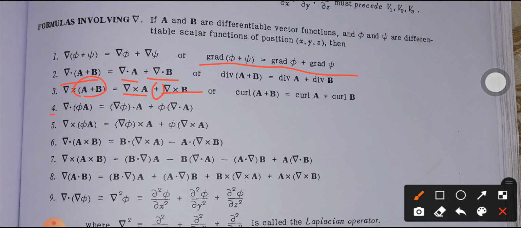Next we have fourth one, that del dot phi a. Here phi is a scalar term and a is a vector quantity. So here you can see that this dot product is going to be defined as del of phi dot a plus phi del dot a. This could be realized with the help of the product rule, as we discussed in the derivatives, that when we have to find out the derivative of a product term, we apply the derivative of first term into the second plus derivative of second term into the first one.